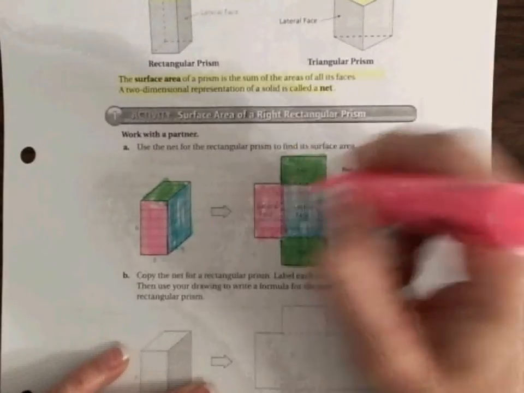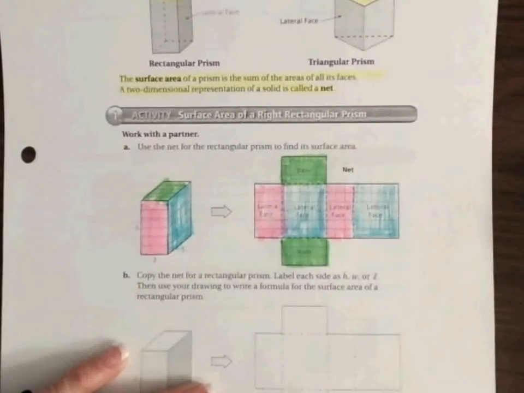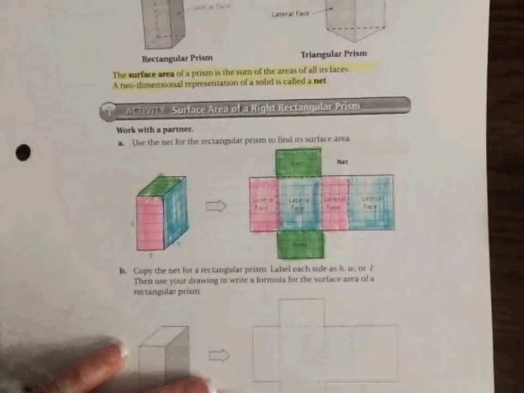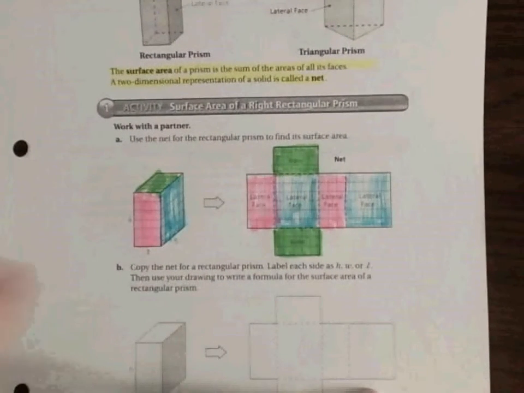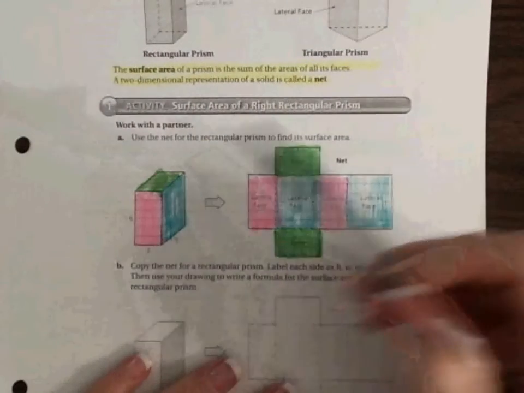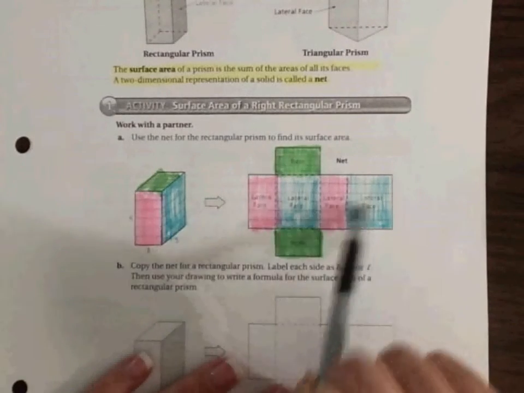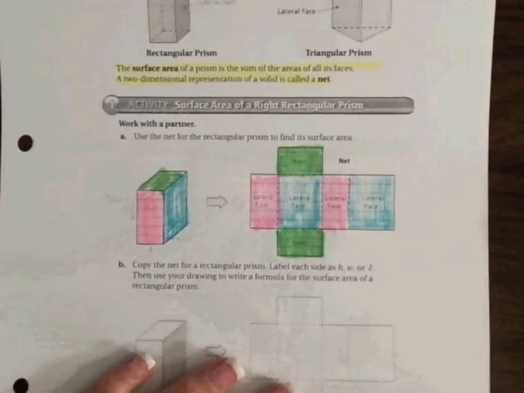So I want you to notice that on our 3-dimensional figure, you can only see one face at a time. But when you see the net, you can see that the base, there's 2 bases. This lateral side, there's 2 of those. And then the pink, there's 2 of those.